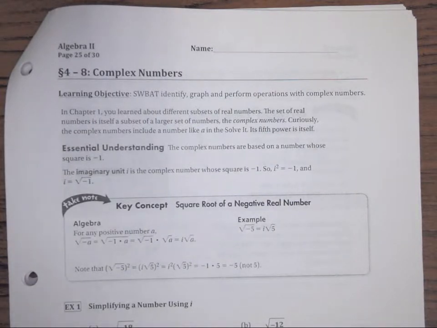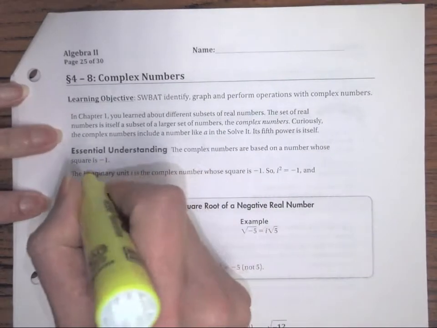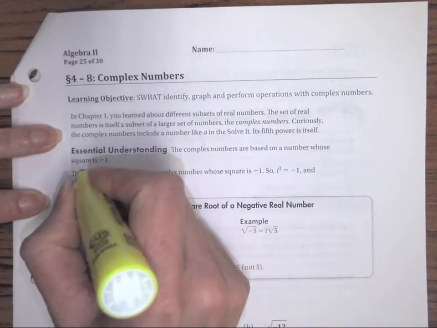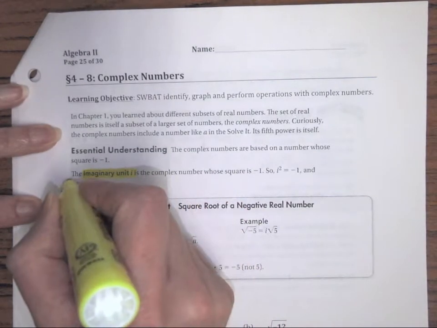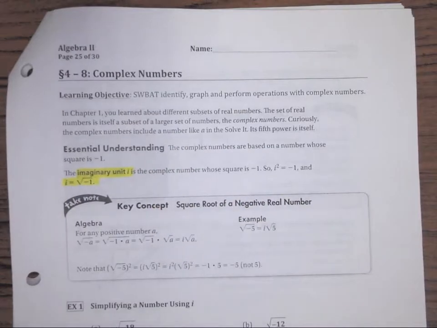All right? So we're going to go over here, and let me grab a highlighter today. And we're going to talk about the imaginary number i. And here is what it is. i equals the square root of negative 1. That's what i is.